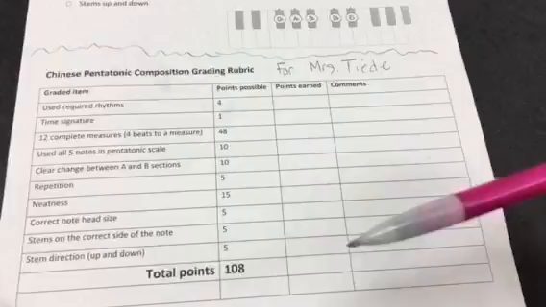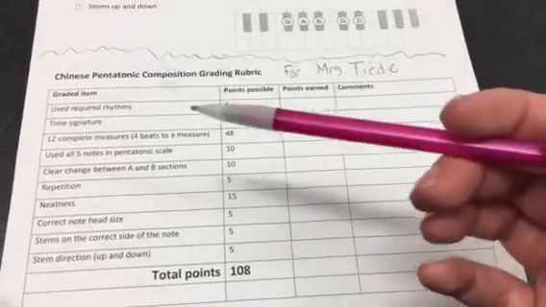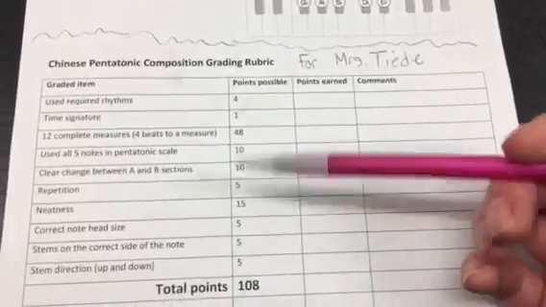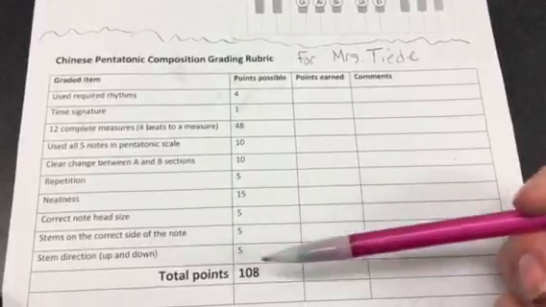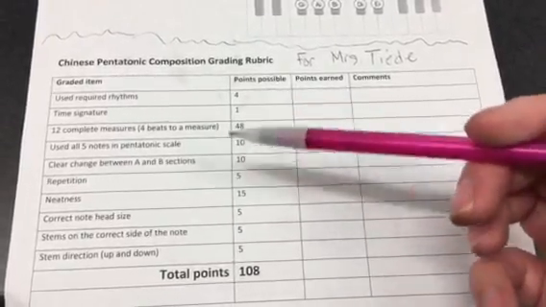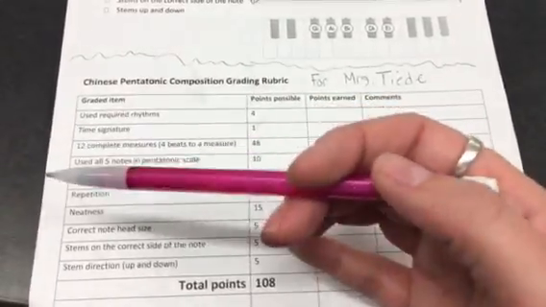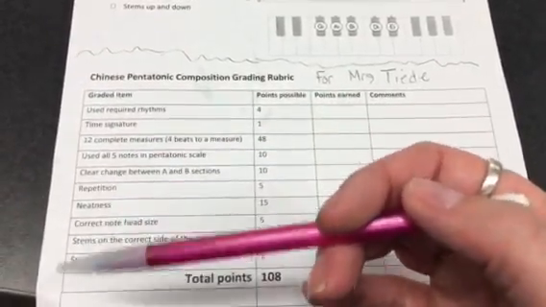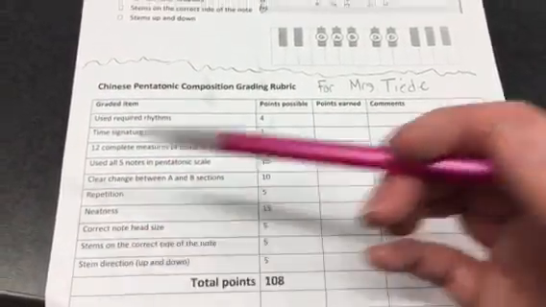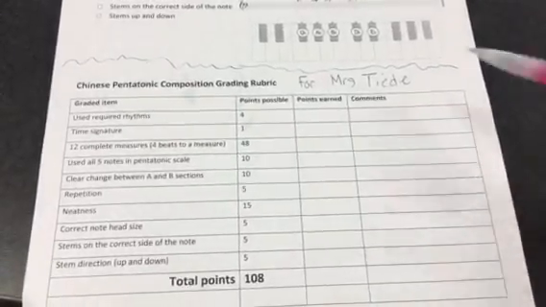So this is your grading rubric. This is what I am going to use to give you your grade on the composition. It tells you exactly what I'm grading you on and how much everything is worth, okay? Don't write down here, this is for me. You could use this over here and write a check mark over here, that's fine with me, I don't care, but don't write inside the box, that's for me.